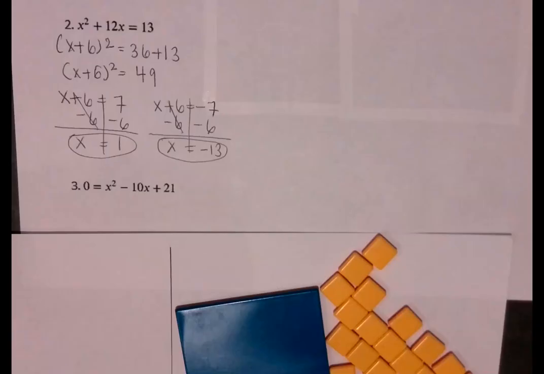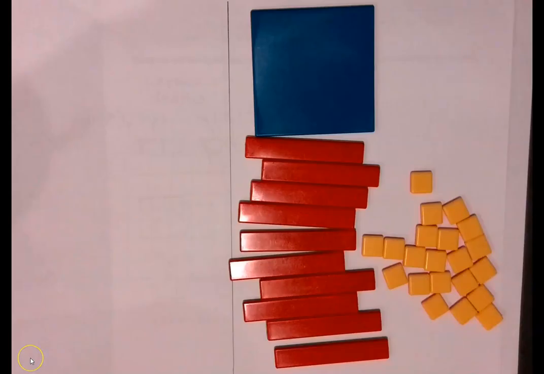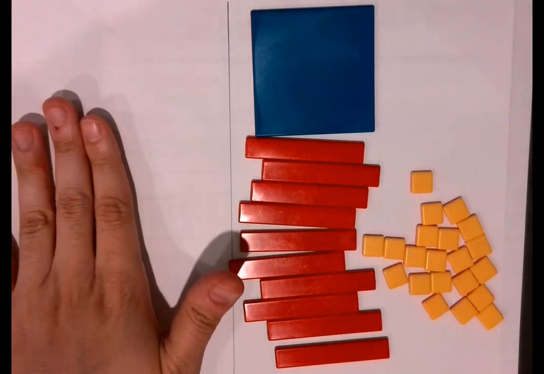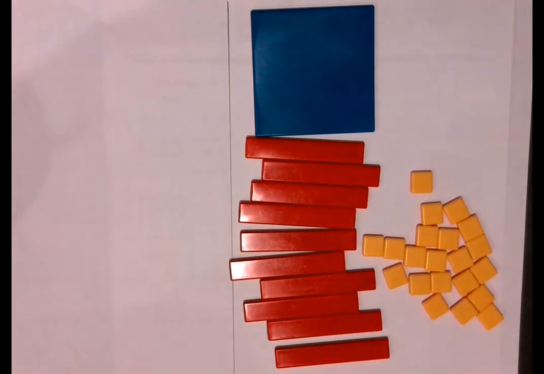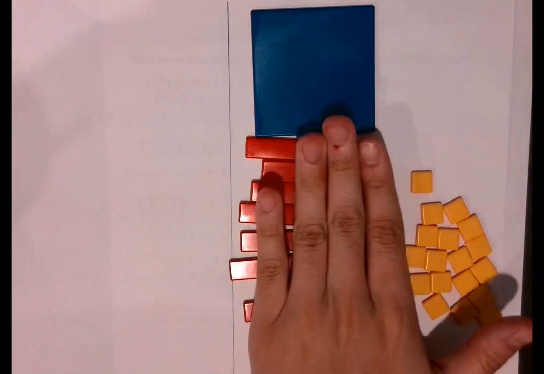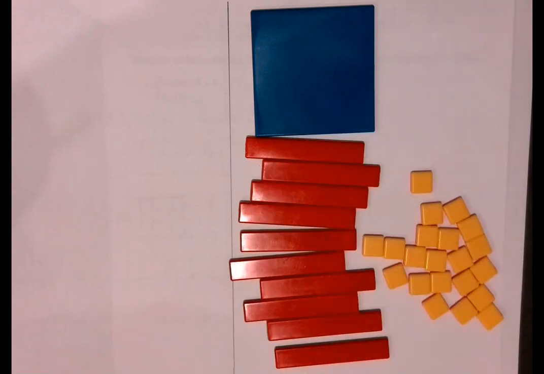For the last example for this video, we have 0 equals x squared minus 10x plus 21. On my mat, I have the left side is 0 because the left side of my equation had 0. The right side has all my pieces. And when you're completing the square, it actually doesn't matter which side you have your square on. Because the square is on the right side here, I am going to leave it on the right side.